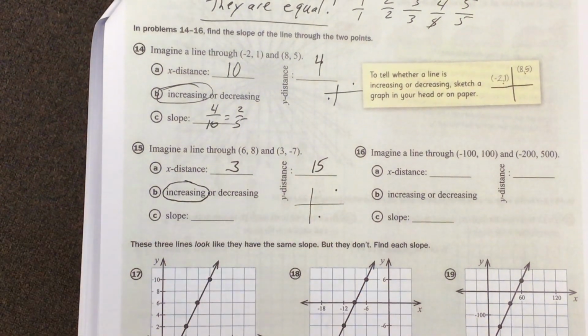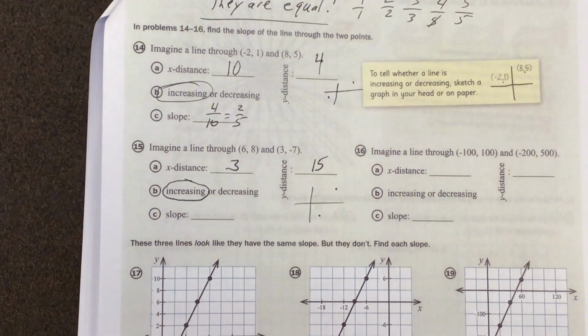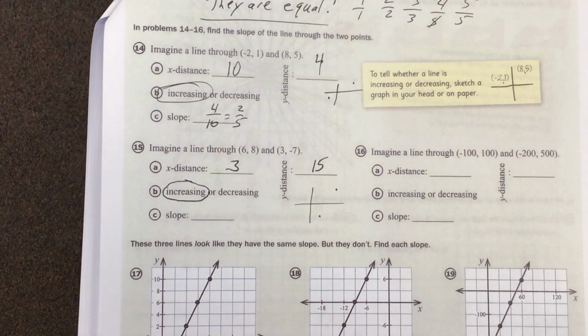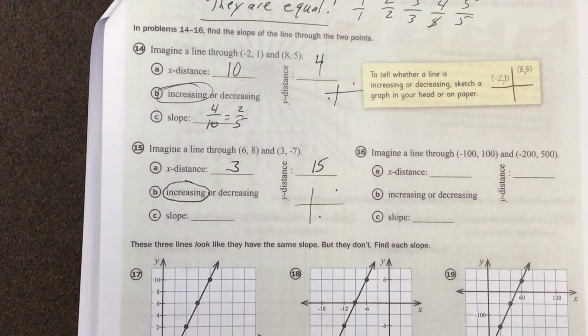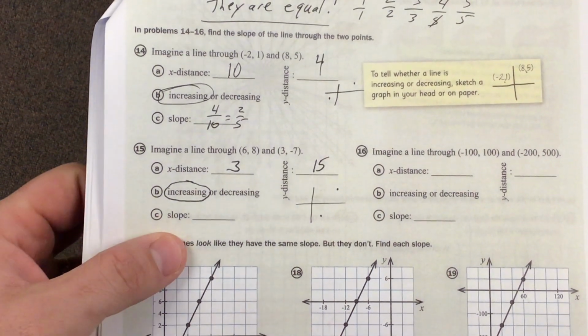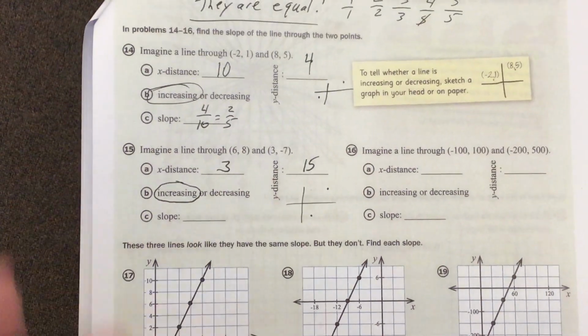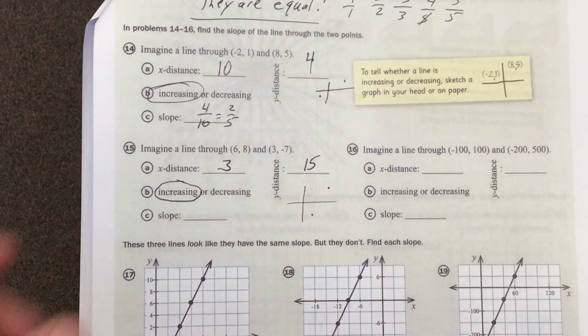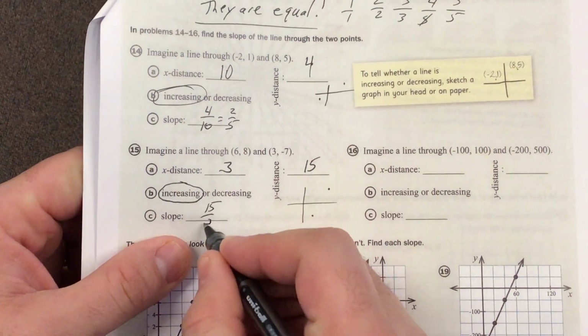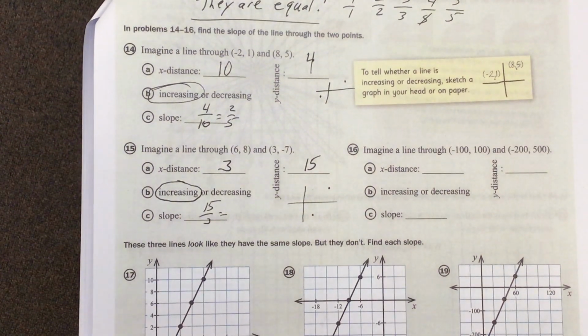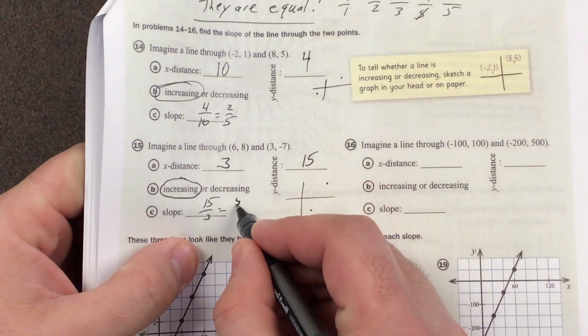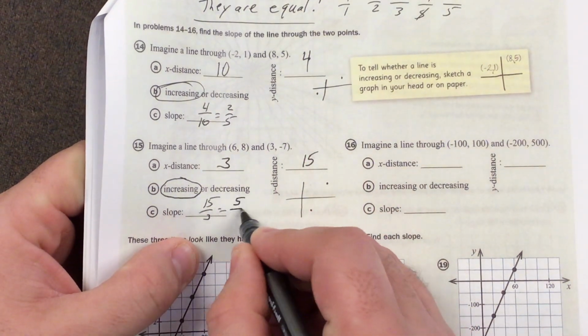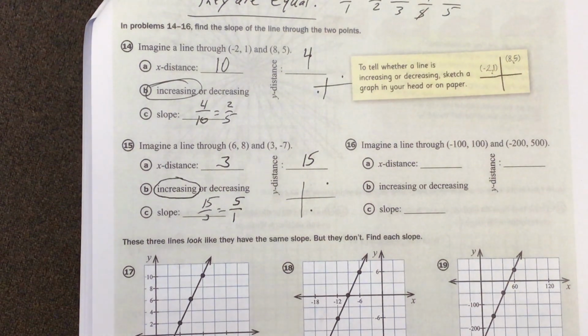That's one of the hardest things to do from up in the room, to say it's increasing from left to right, because it's backwards. Okay, tough crowd. What is the slope? What is the Y distance? You already told me. 15 over 3, and again, I like to reduce it. Divide by 3. 5 over 1 or just 5.